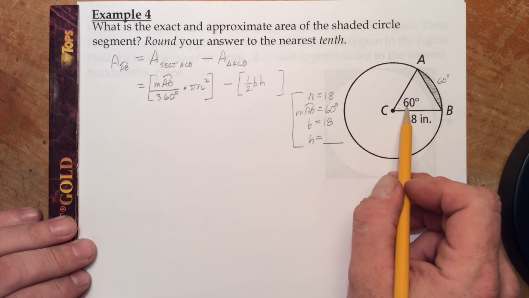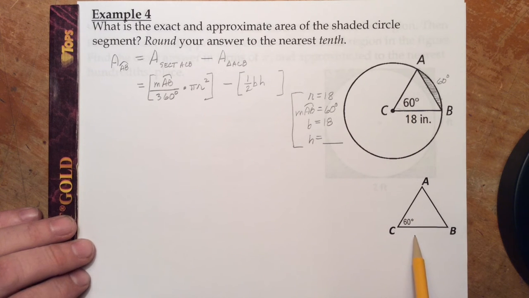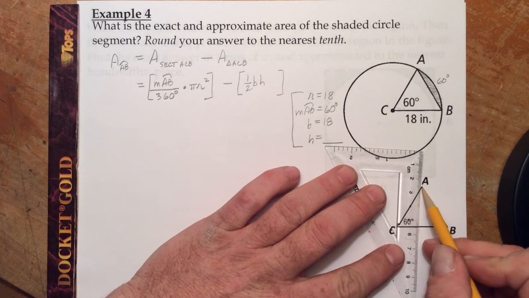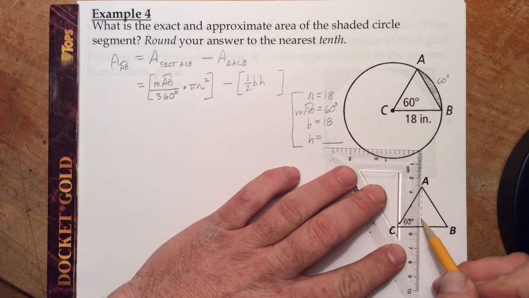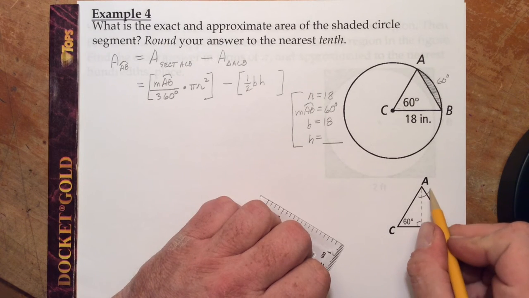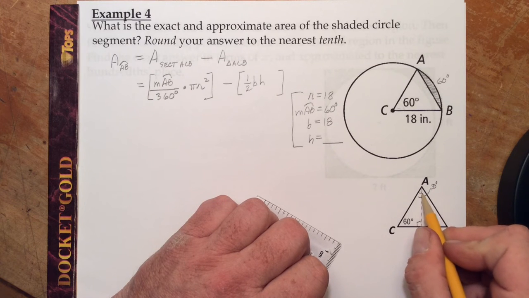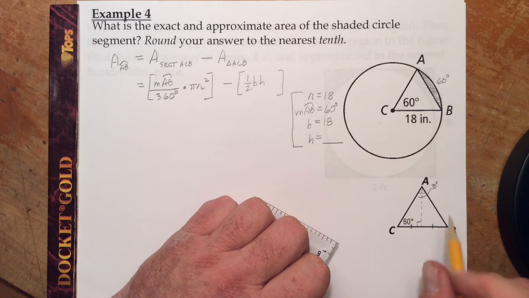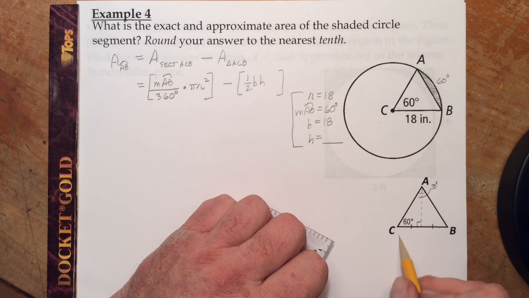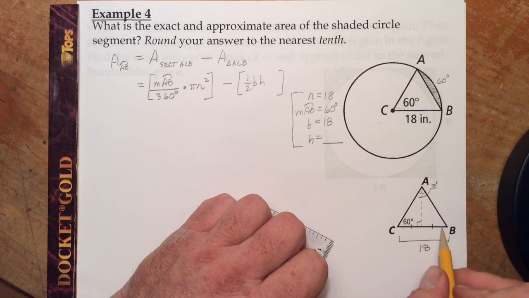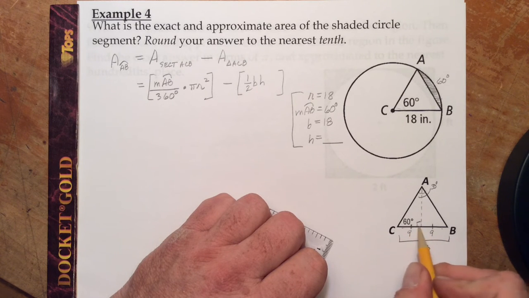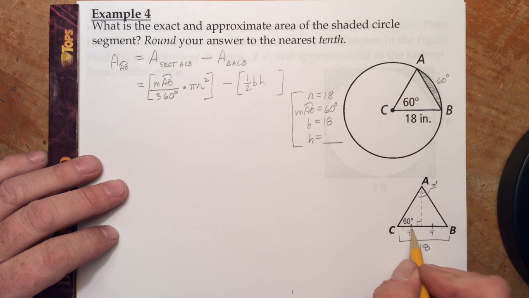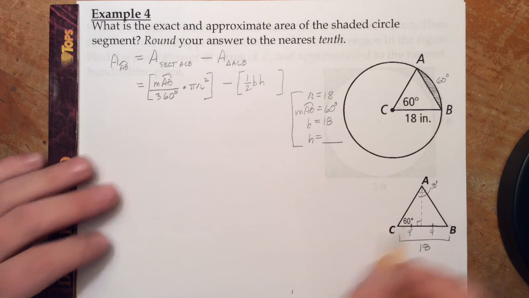Notice this is 60 degrees here. If we pull that triangle out, and if we draw an altitude from point A straight down, perpendicular to the opposite side, not only do we form a 30-degree angle here, because this divides this angle into two parts, but also this is congruent to this now. Well, the whole CB was 18, so now divide that by 2, and we have 9 for each piece of this side right here, the base. So this would be 9 for the short leg of a 30, 60, 90.